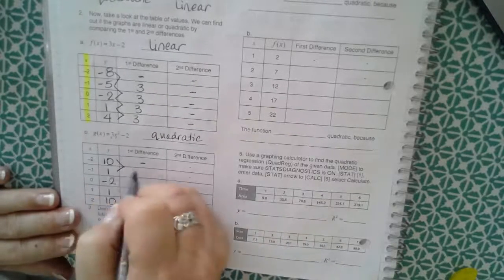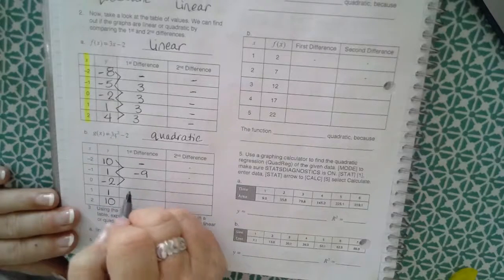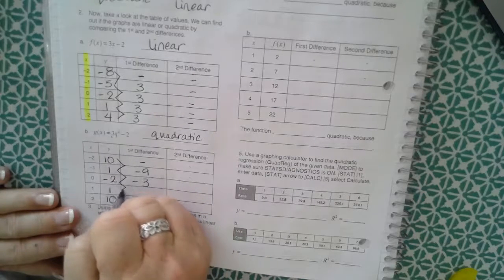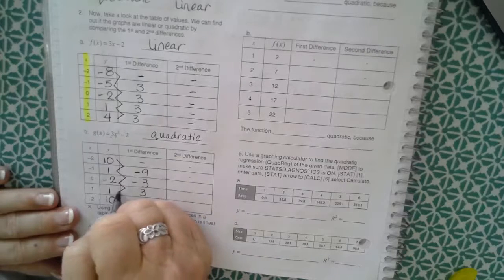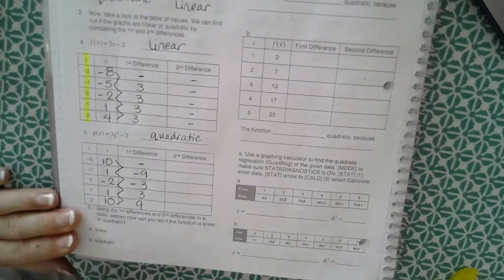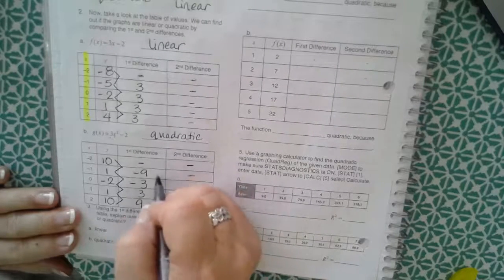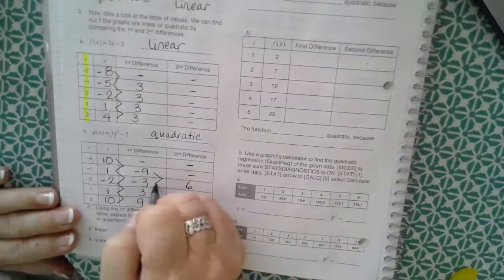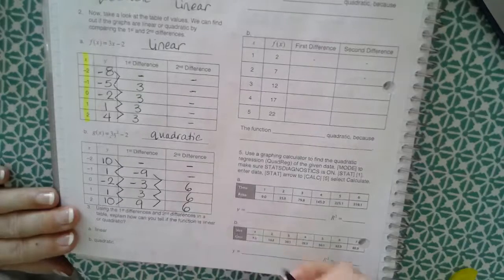Go to here. How do we get from here to here? We go down 9. From there to there, we go down 3. From here to here, we go up 3. From here to here, we go up 9. Now there's nothing to do there because we didn't have anything up there, so we go here. How do we get from there to there? Up 6. Here to here, up 6. Here to here, up 6.